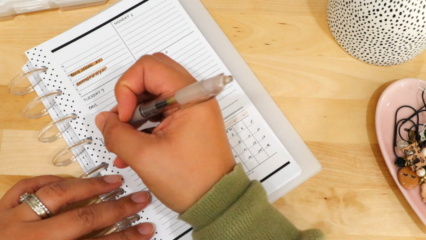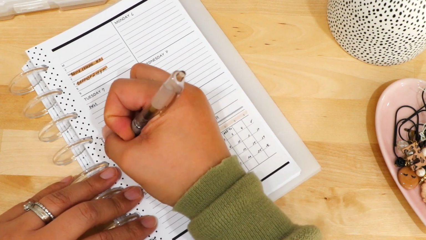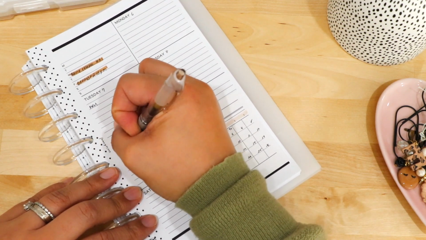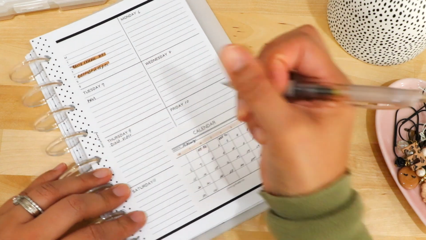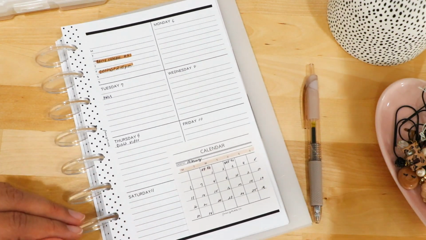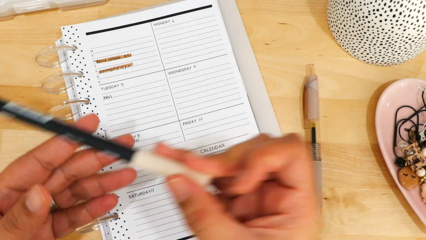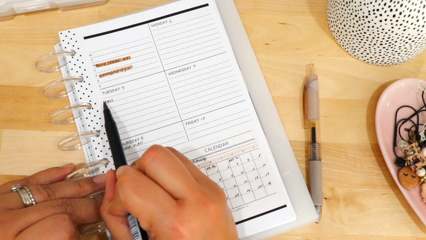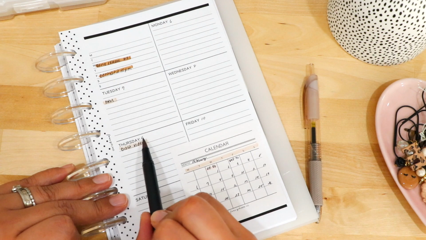If I want to, I can do like my disc video, right? And just as a reminder, usually what I like doing is whenever I do this, I will do it in another color. So I'll take a lighter brown and just put that in.